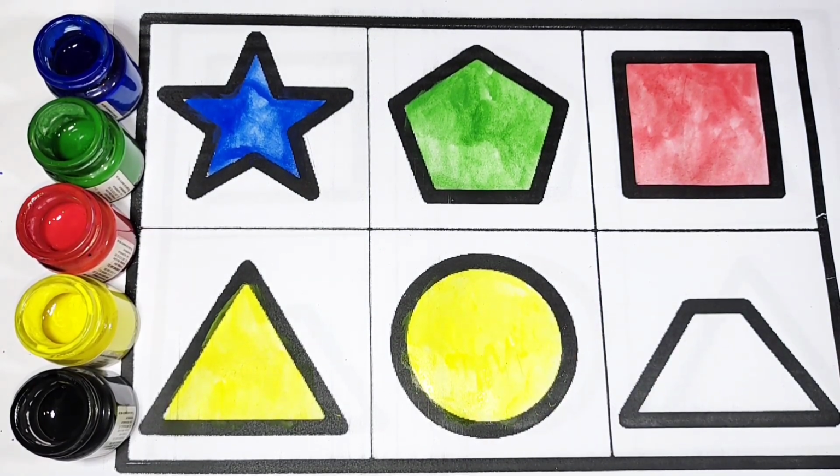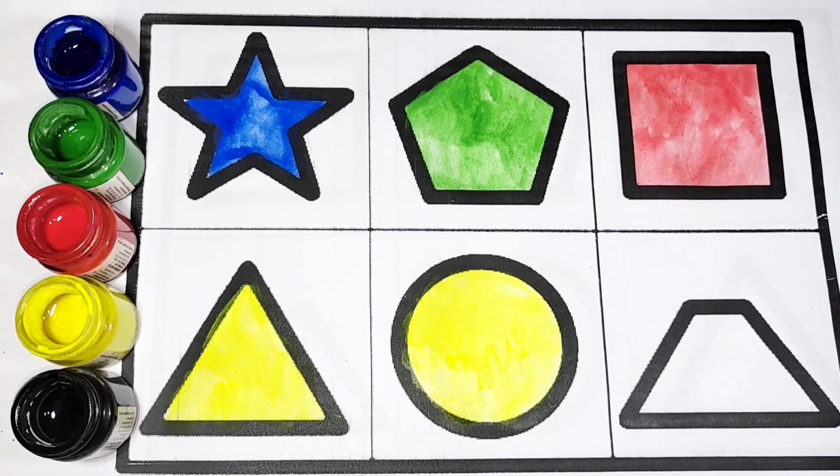The last one is trapezoid. Now we are using the color black.